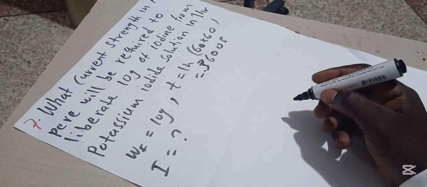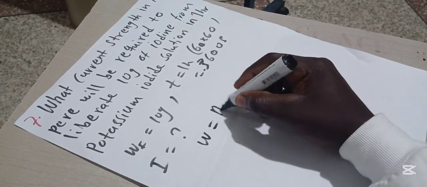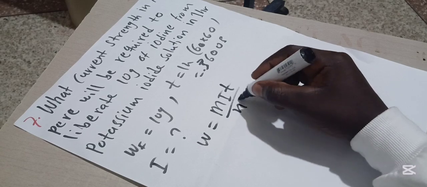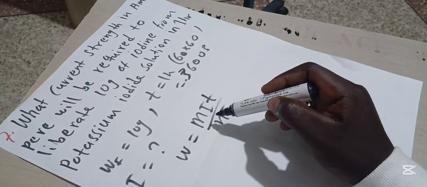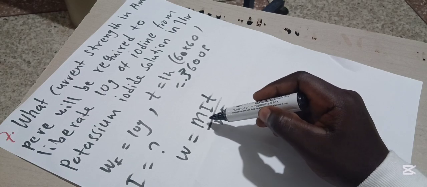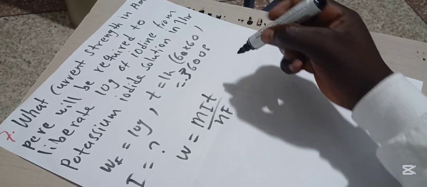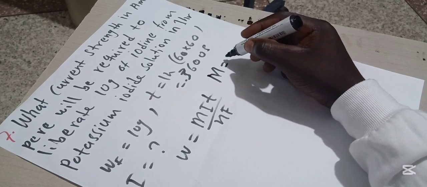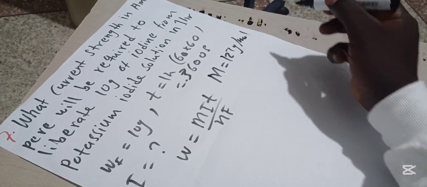So what equation are we going to use? Let's use m = MIt over nF. We know our t, we don't know our I, which is what we are looking for. We know our M, the molar mass of iodine, which is 127 grams per mole.